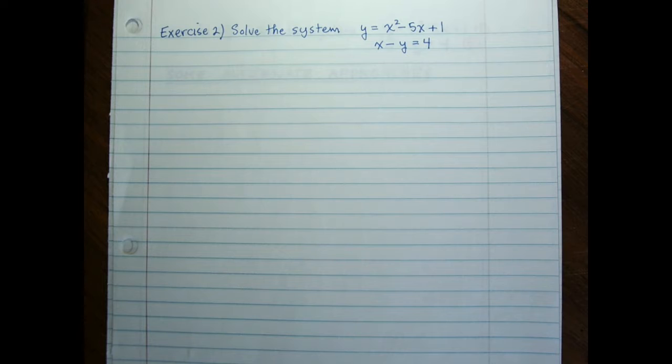So here we have our second exercise in nonlinear systems. Solve the system y equals x squared minus 5x plus 1 and x minus y equals 4. I just want to say right up front that we're going to go through this once, and then after we get our solution, I want to talk a little bit about alternate methods that could be applied.